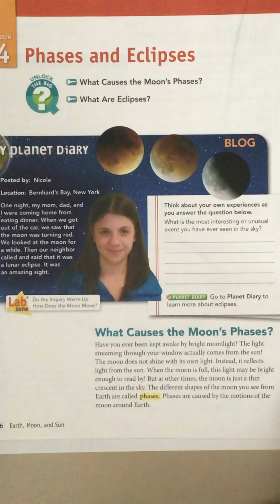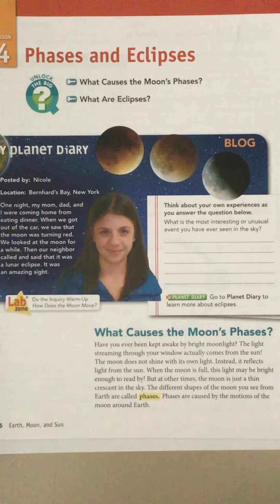So, have you ever been kept awake by bright moonlight? The light streaming through your window actually comes from the sun. The moon does not shine with its own light. Instead, it reflects light from the sun. When the moon is full, this light may be bright enough to read by, but other times the moon is just a thin crescent in the sky. The different shapes of the moon you see from Earth are called phases.